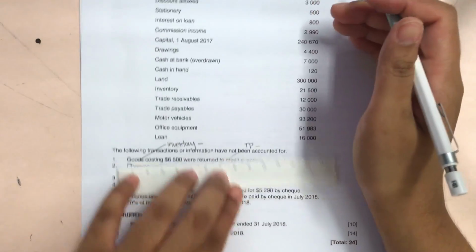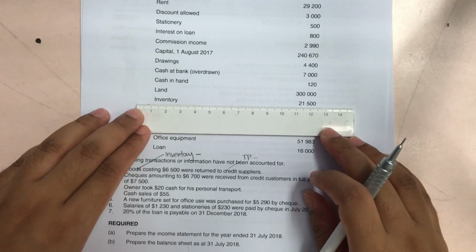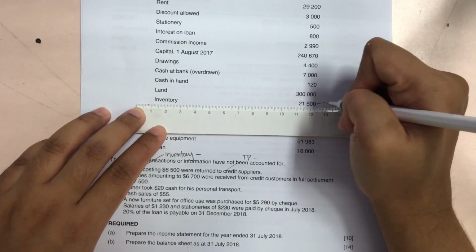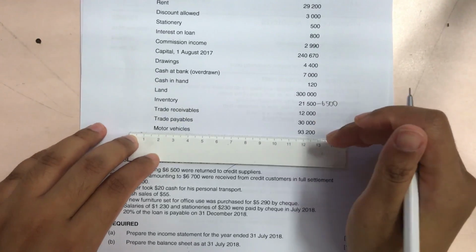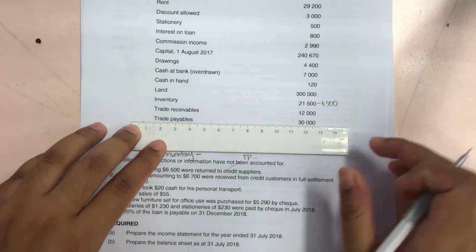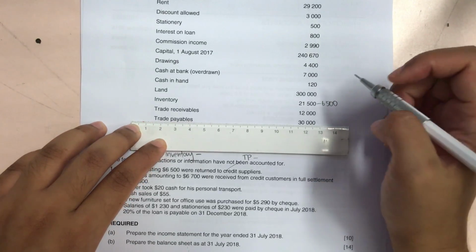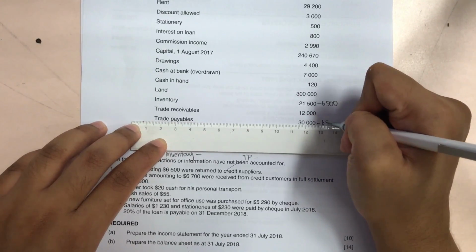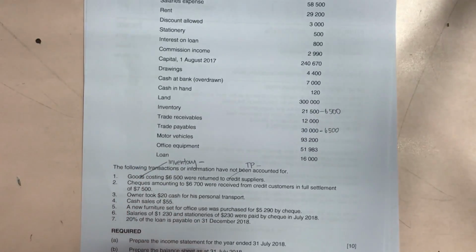So go to your inventory over here, and you will simply minus $6,500. Go to your trade payables, and because now you owe them less, you will minus $6,500. So this is the adjustment for the first one.